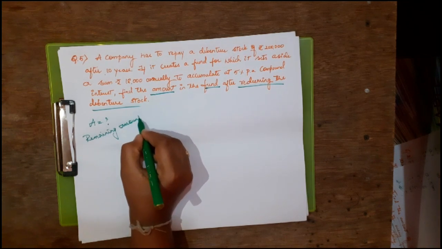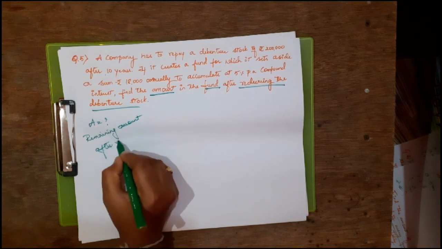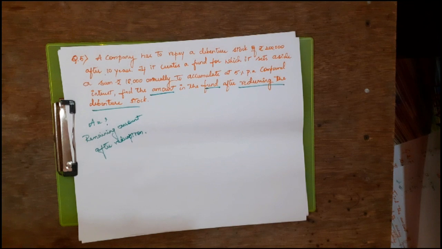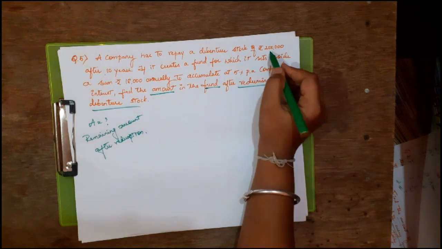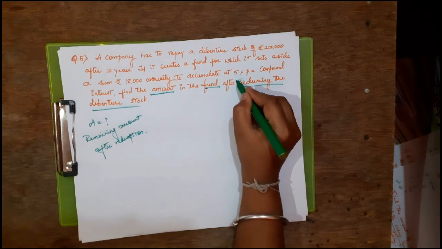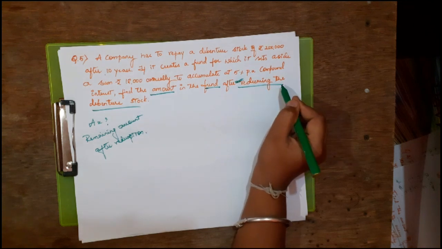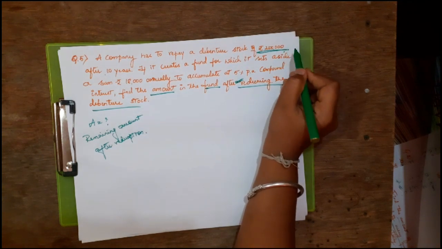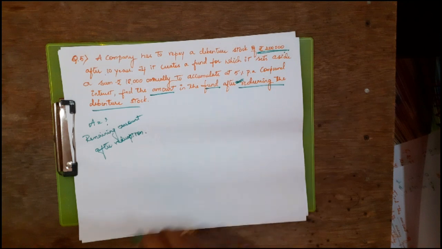Okay, so there is not much calculation in it. Don't worry, it is only a simple thing they have mentioned about redemption of debenture here. Don't confuse with it. I'll tell you what you have to do. So debenture stock is worth rupees 2 lakh. After 10 years, we have to calculate its value.